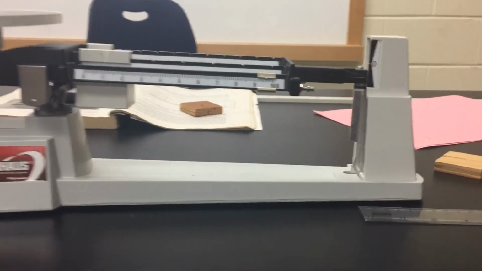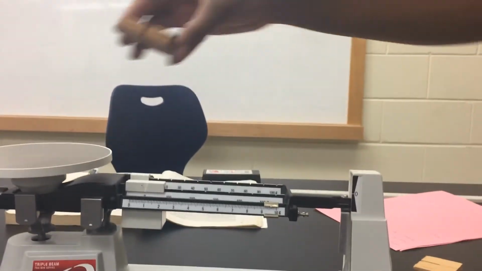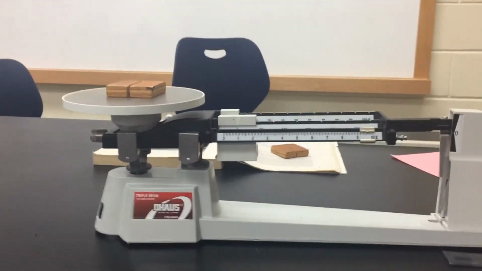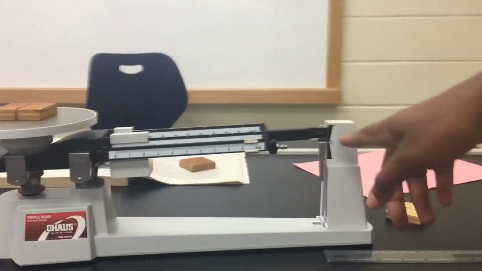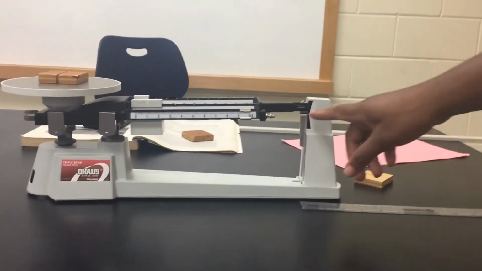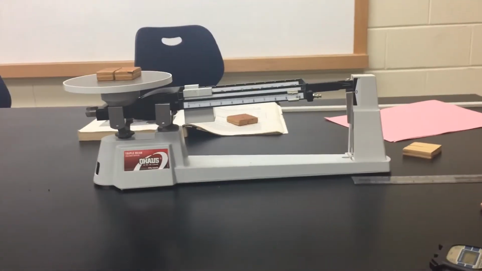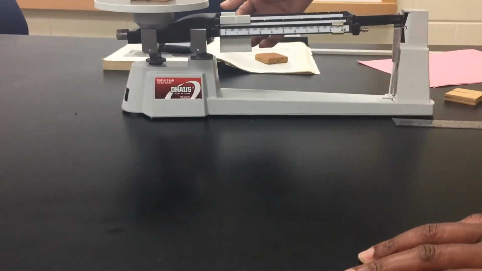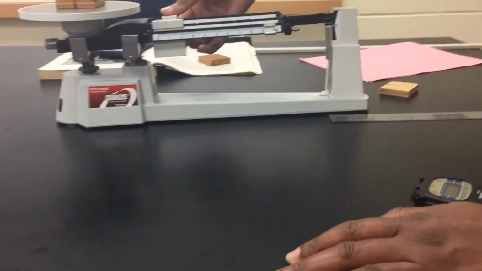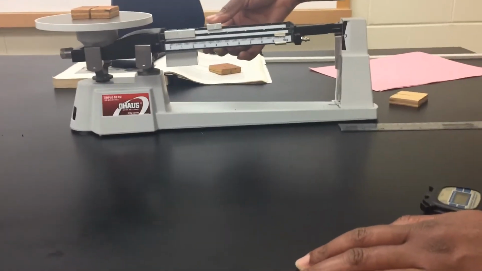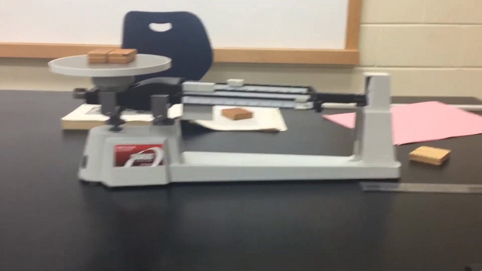So here I'm going to take the mass of this block, and notice right now the lines are not balanced, so we will have to move things around until we get these 2 lines to match up. So let's start with the scale at the back. Let's see if our block is 40 grams.